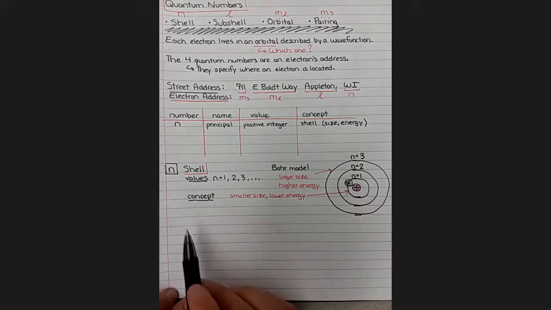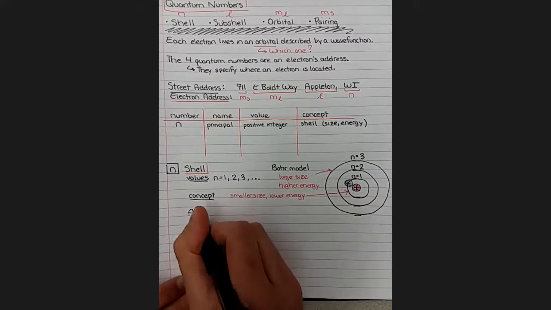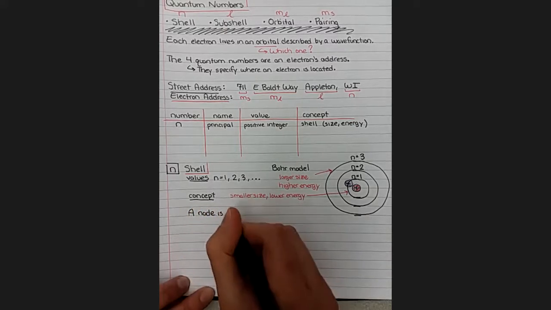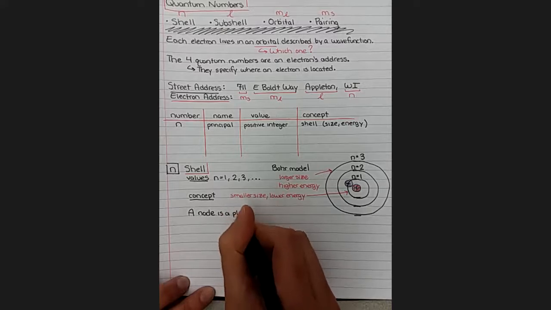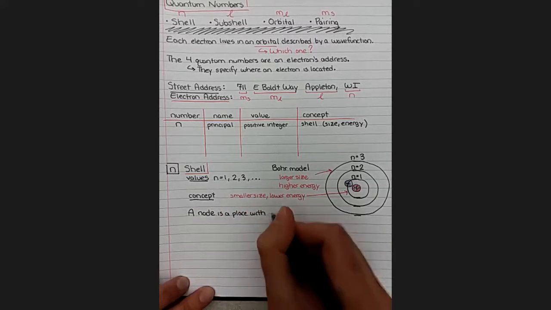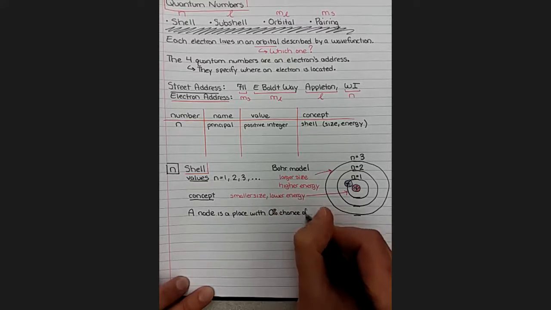Another important piece of information that we get from the n, the principal quantum number, is about the nodes. Remember a node from when we talked about standing waves. A node is a place or a space with 0% chance of finding an electron.